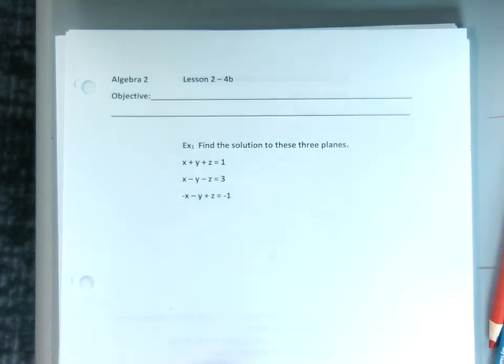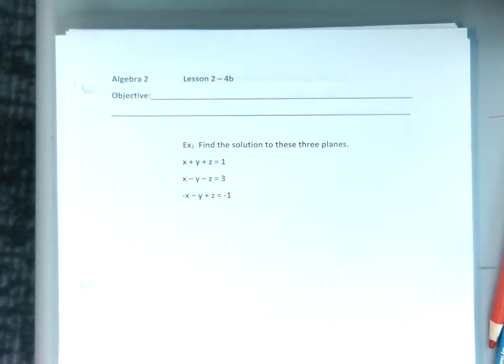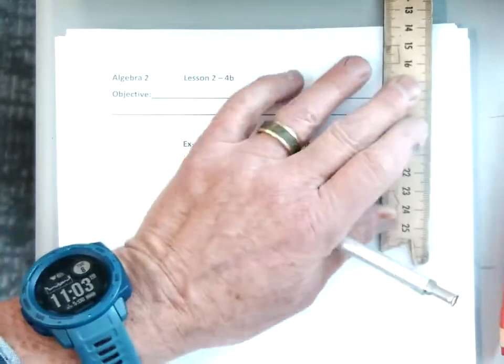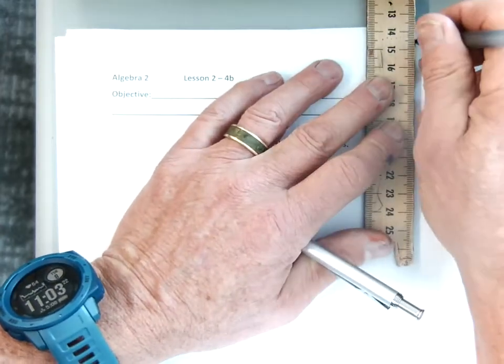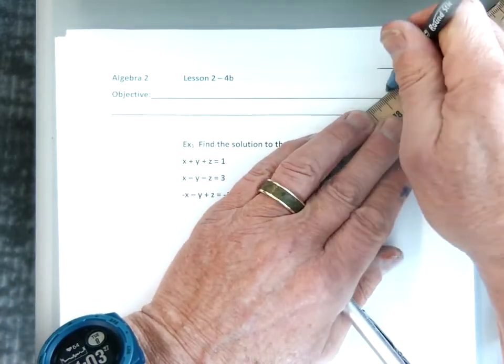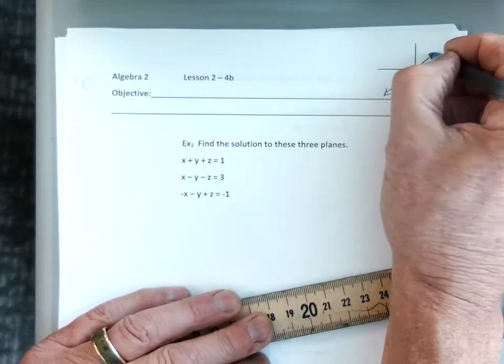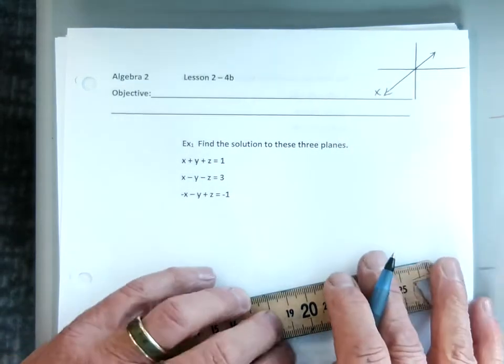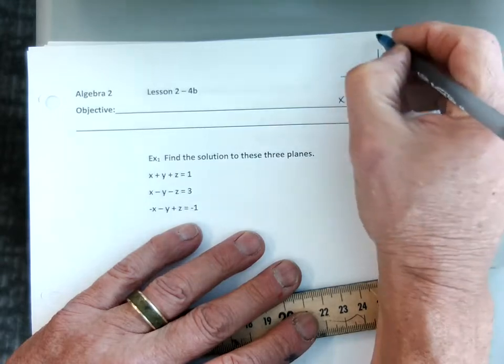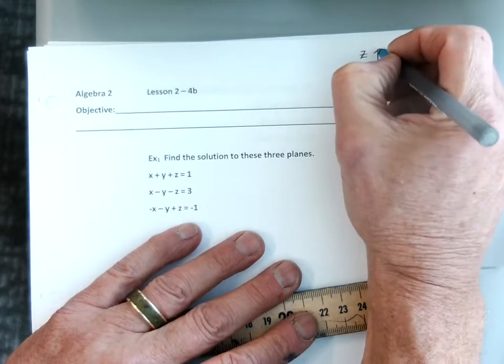Again, I want to give you a visual of what this is all about. What I'm trying to do is look at 3D space. Technically, there is a three-dimensional space. The x-axis comes out toward you. The y-axis is the one that goes horizontally, and the z-axis goes up and down.